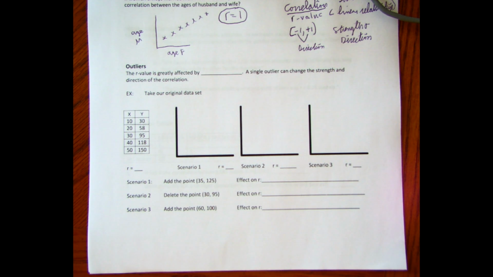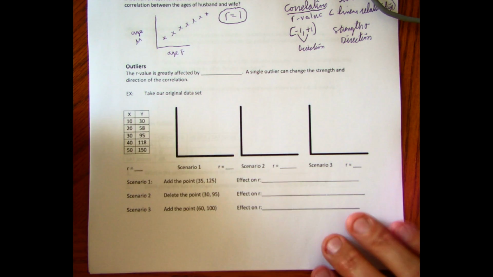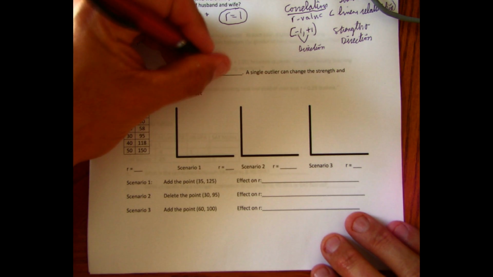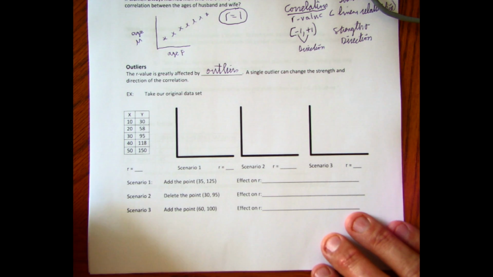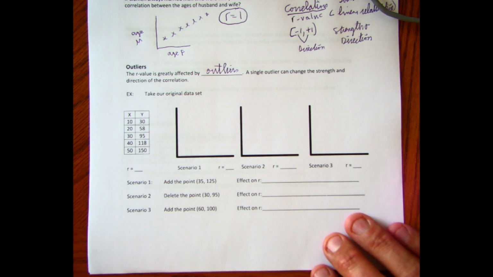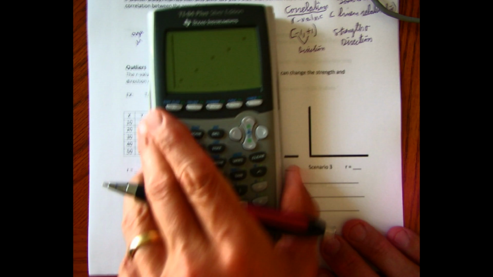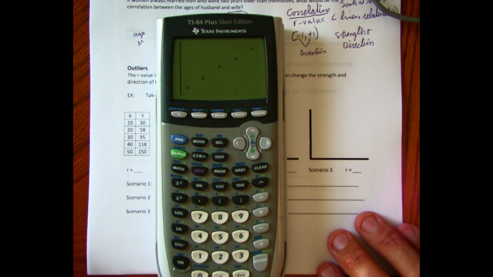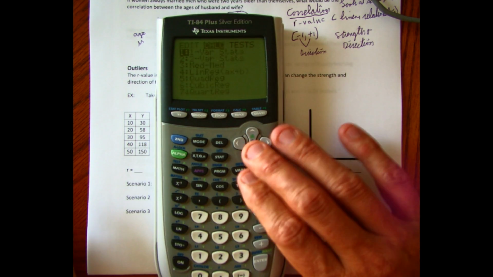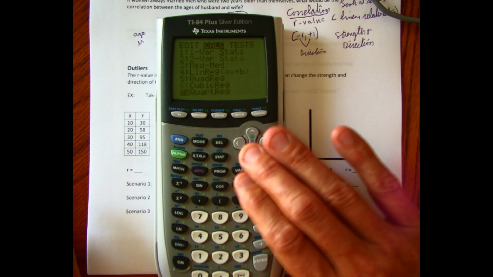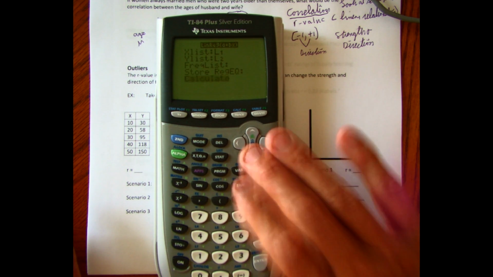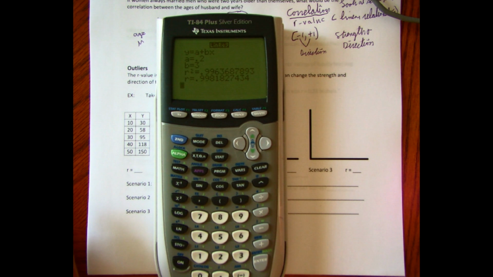Alright, so let's look at outliers now and what role they play. The R value is greatly affected by outliers. In our graph here, there's the graph of these 5 points. We calculate the linear regression, and we get an R value of 0.998. Strong positive, right? Strong positive linear relationship.